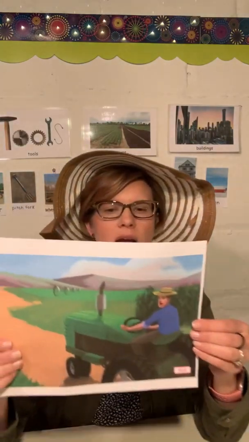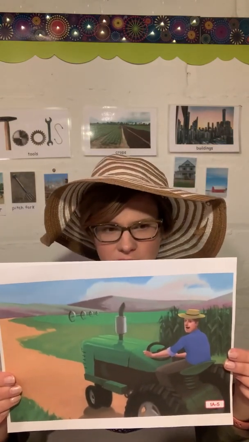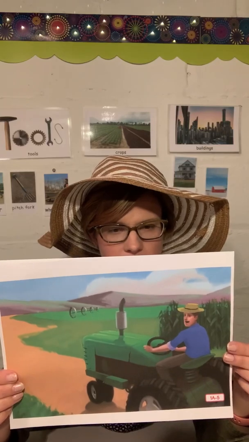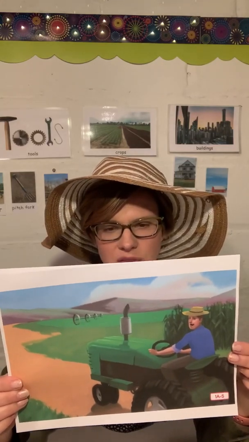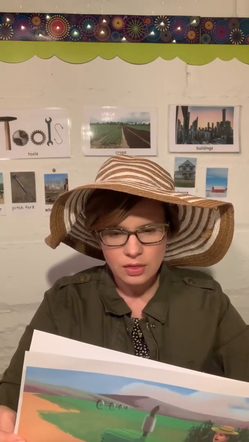He says, "I also plant and harvest crops of corn and wheat in the fields. When the crops are ripe and ready to be picked, I harvest or gather them." I heard the author mention, or Old MacDonald mention, some crops. Did you hear them? He said, "I also plant and harvest crops of corn and wheat out in the fields."